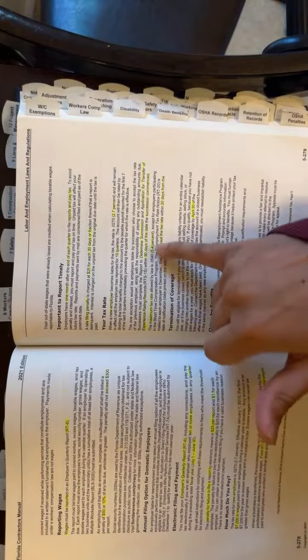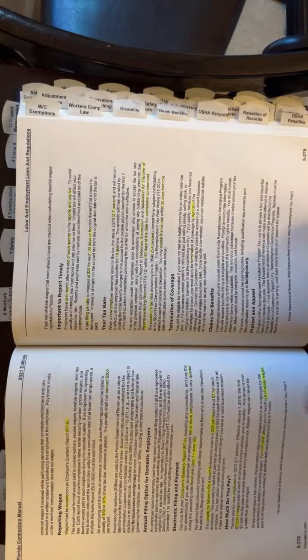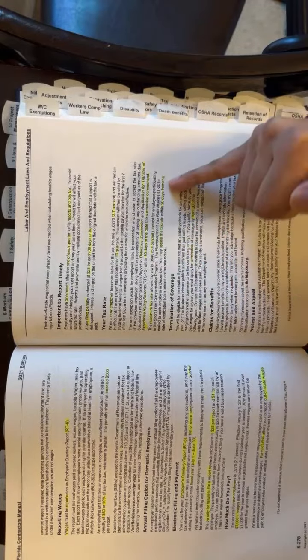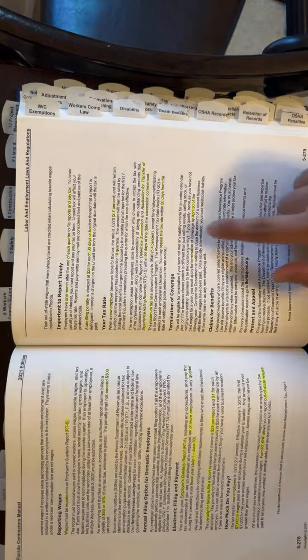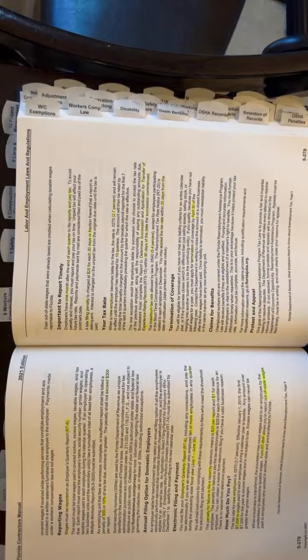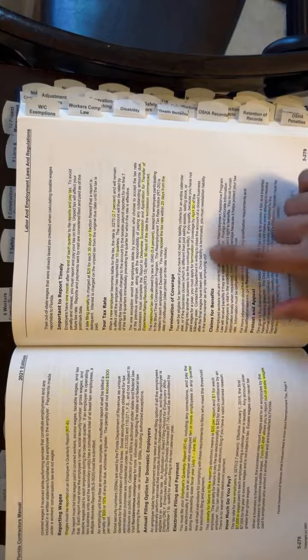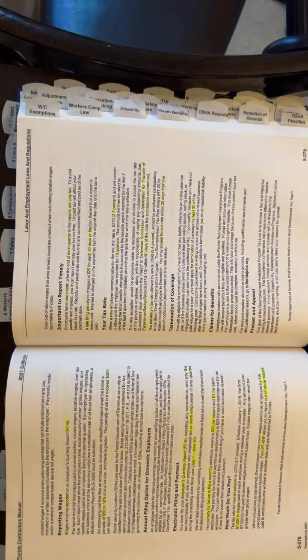Maximum tax rate 5.4%. You may appeal the tax rate within 20 days from the date of notification. Termination of coverage by April 30 of the following year.